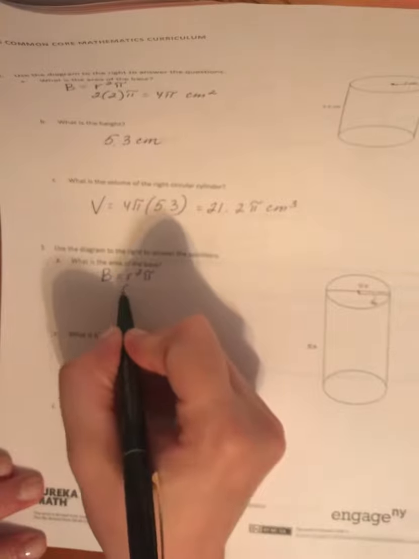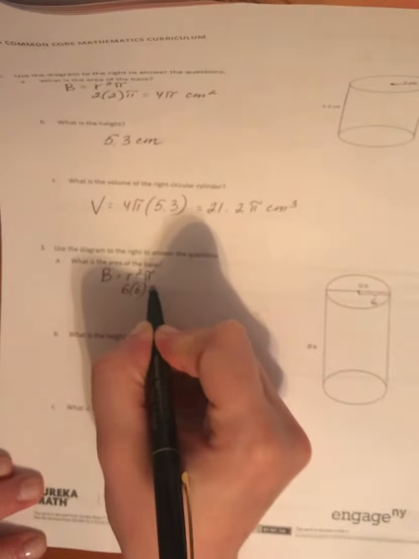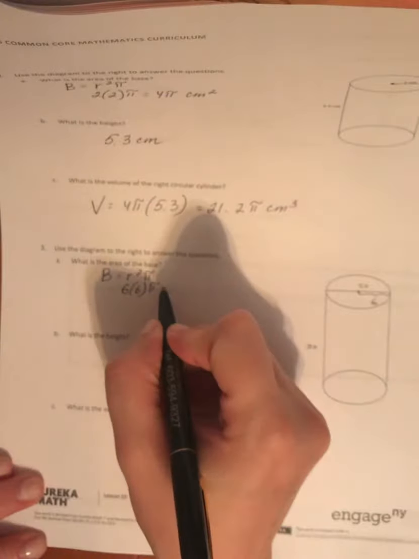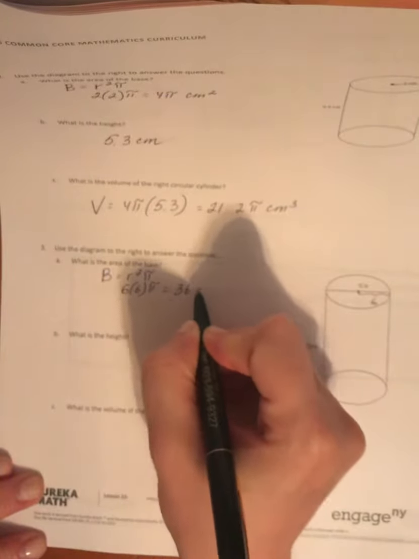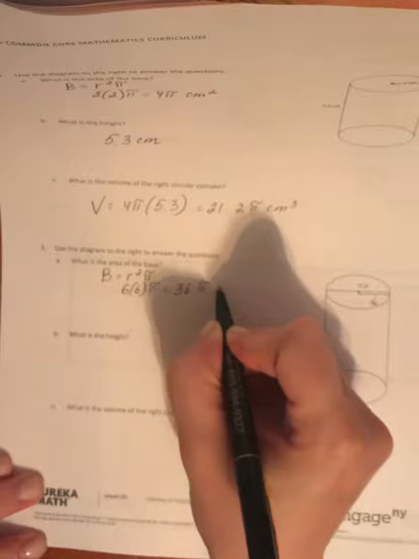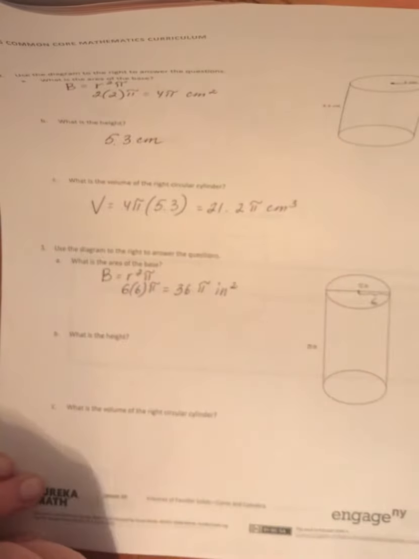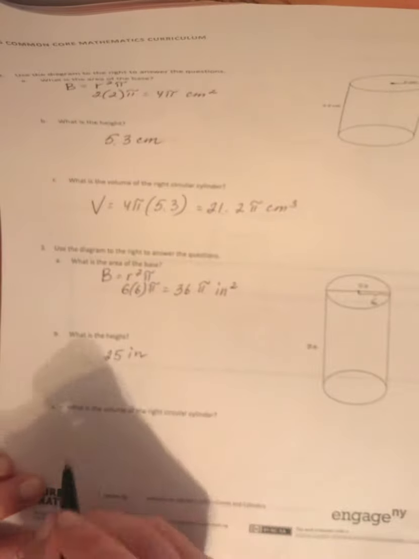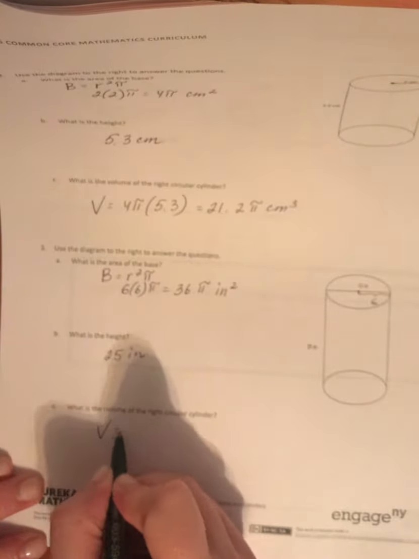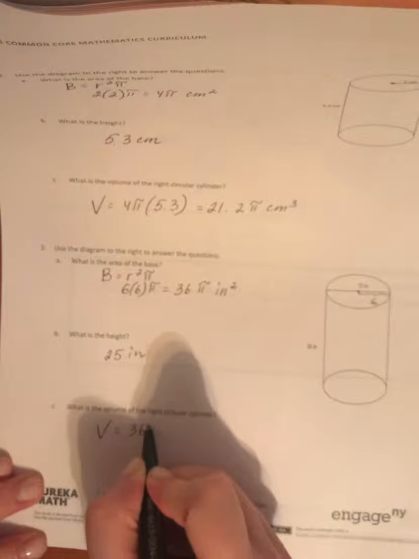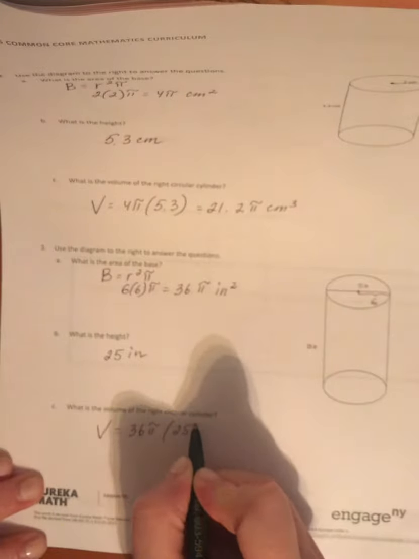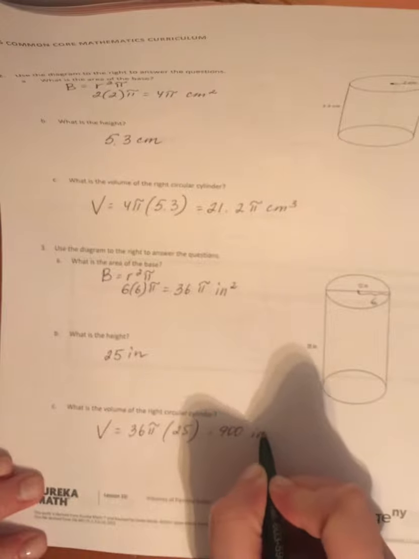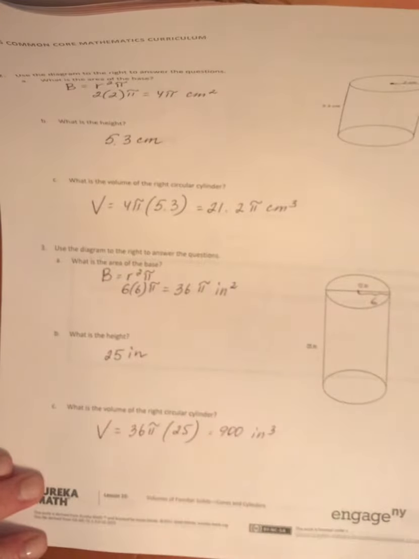So we will have 6 times itself times pi for the area of the base, and that makes it 36 pi inches squared. The height is 25 inches, so we get the volume, 36 pi times 25, and that is 900 pi inches to the third power.